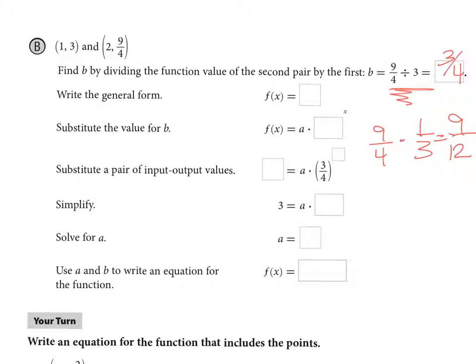So the general form of the equation again is ab to the x. I can now substitute 3/4 in for b. I want to pick a point to use here. In this particular case, they've kind of led you to believe and use this one, and I would choose this one as well because anything with 1 in it is relatively easier to find. So here x is 1, and the value of the function would be 3. So 3 goes over here. Now it's just a matter of solving.